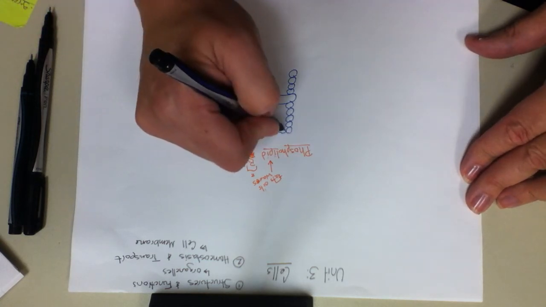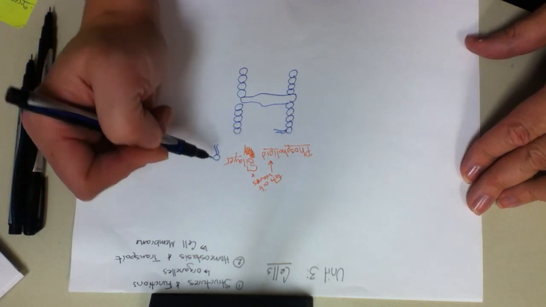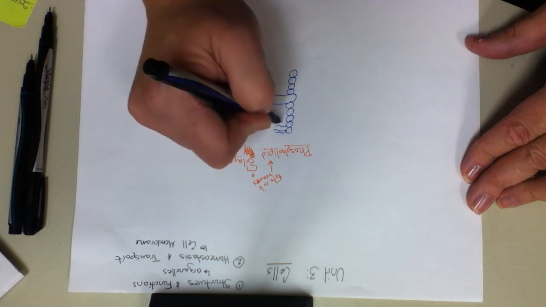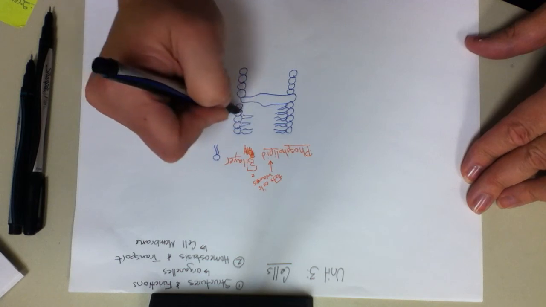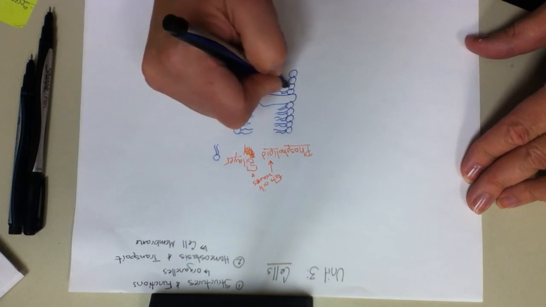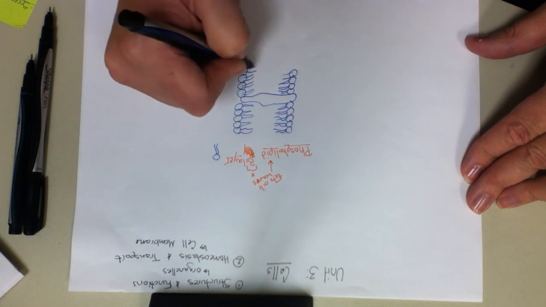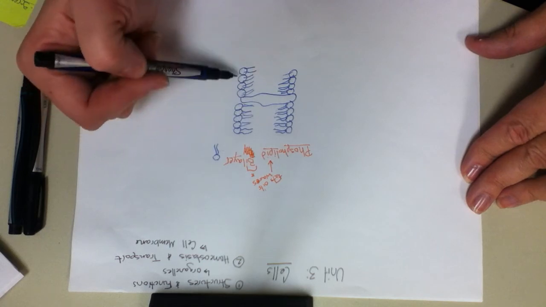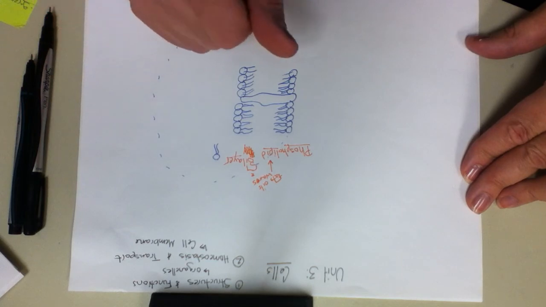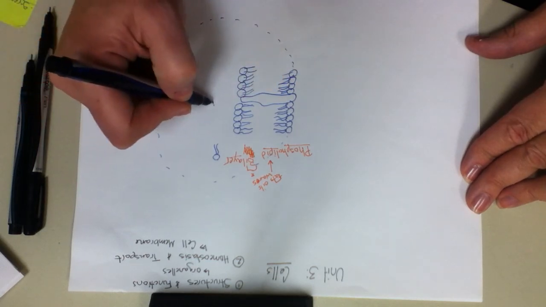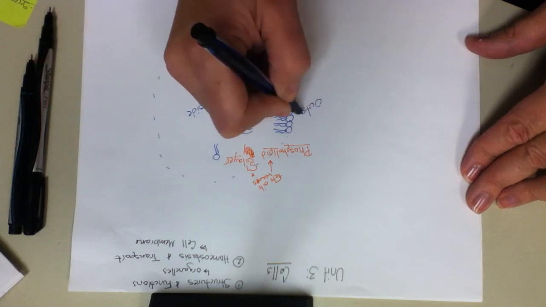So this is a phospholipid. It has a hydrophobic head, water-hating head, and has a hydrophilic tail. So the tails don't mind being immersed in a fluid-like substance. When you think about the cell membrane, remember we said it's a bilayer. So here's one side, here's the other side. If we continued this cell membrane all the way around the cell, we could imagine that this is the inside of the cell and this is the outside of the cell.